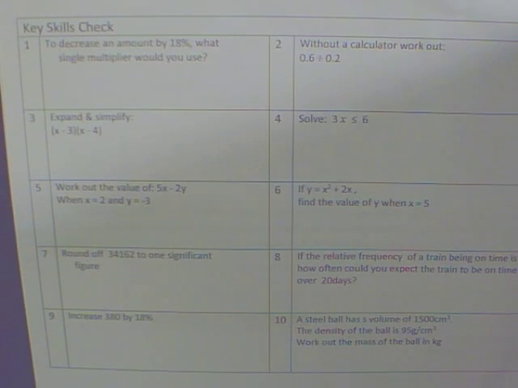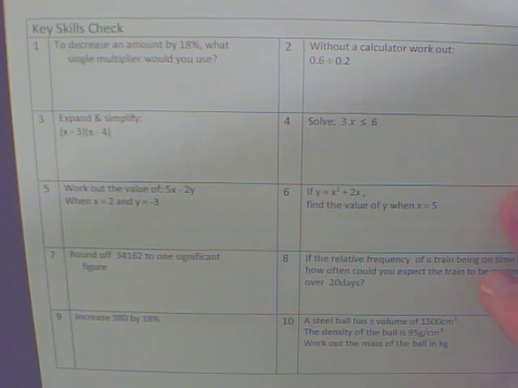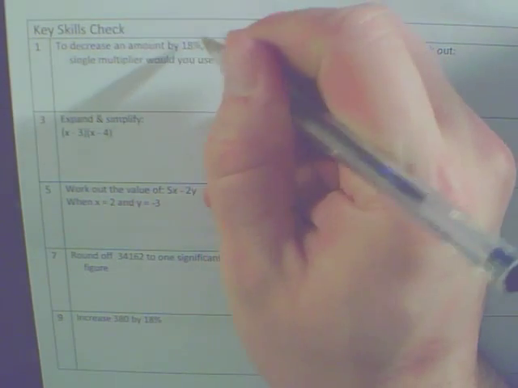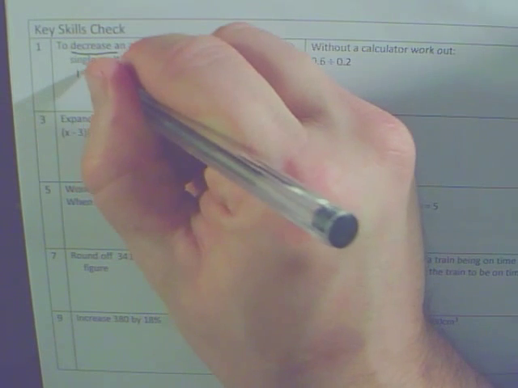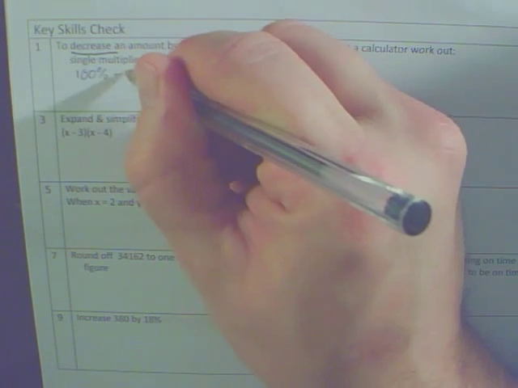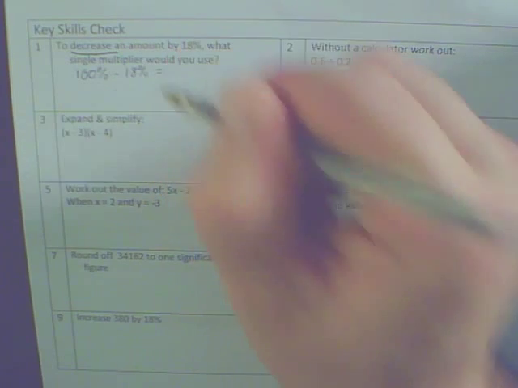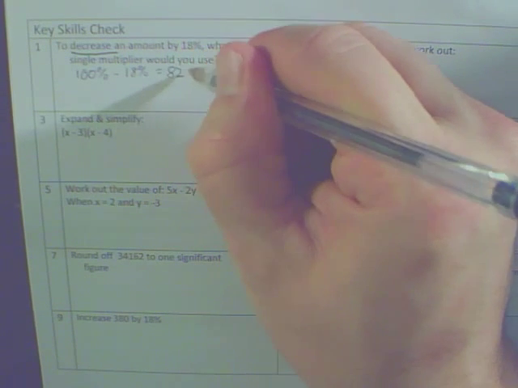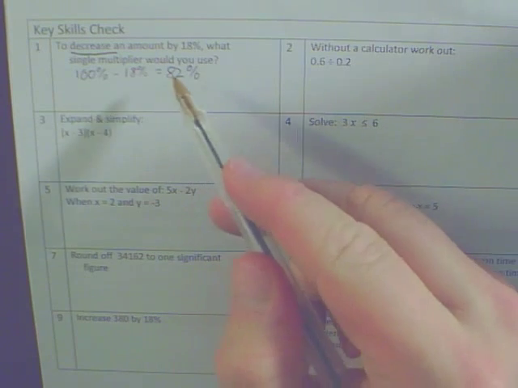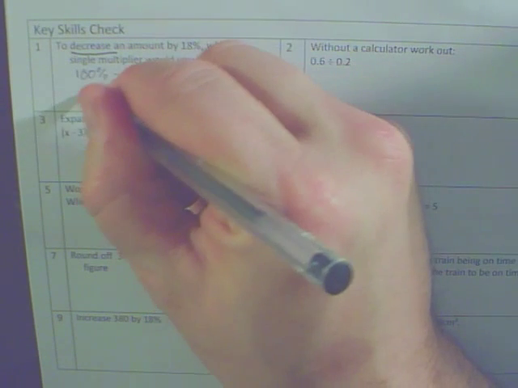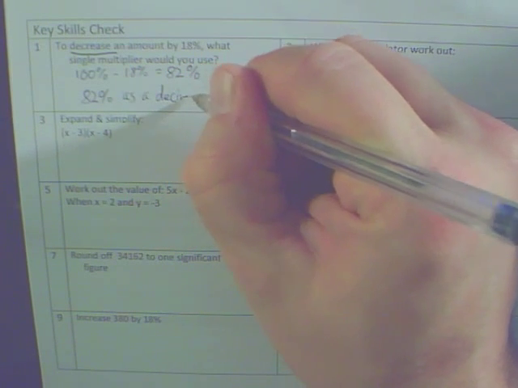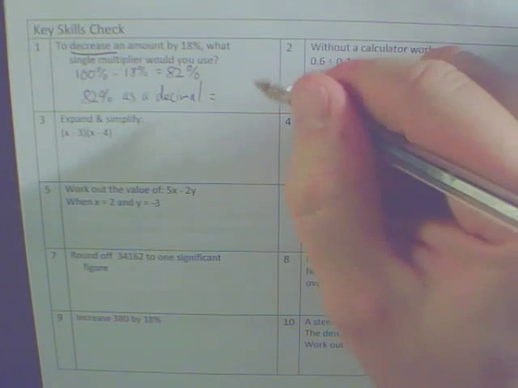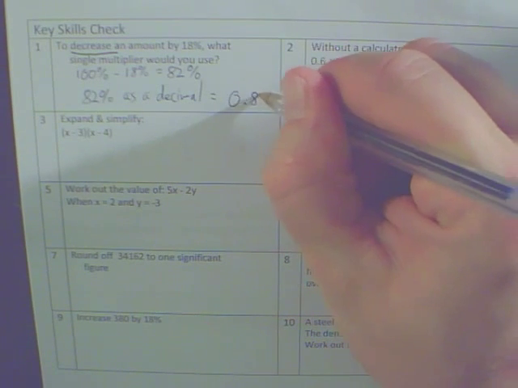To decrease an amount by 18%, what single multiplier would you use? When I'm using a multiplier, I need to take my 18% away because it's a decrease. So 100% take away 18% equals 82%. Then all I need to do is convert that to a decimal. So 82% as a decimal, the multiplier is 0.82.